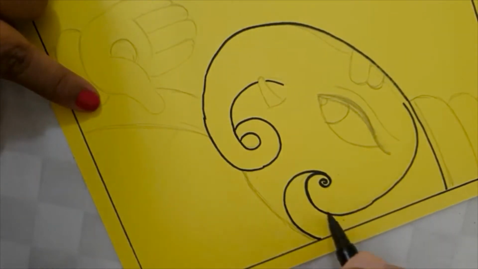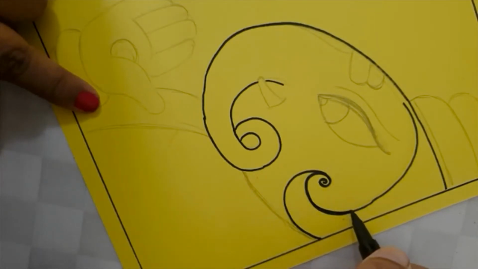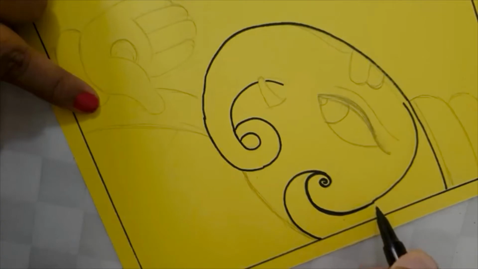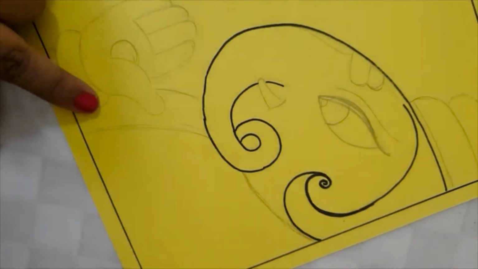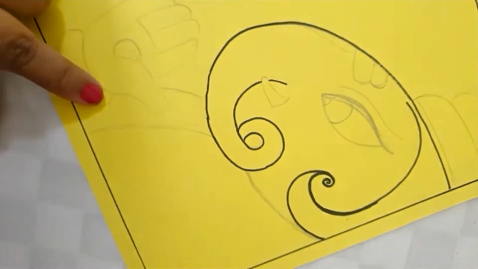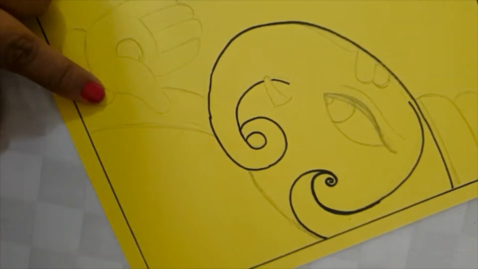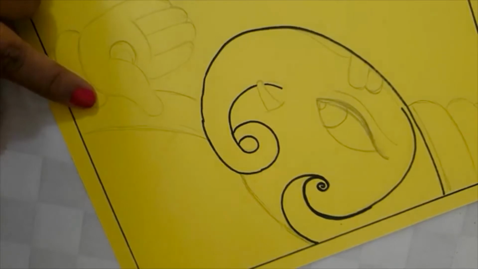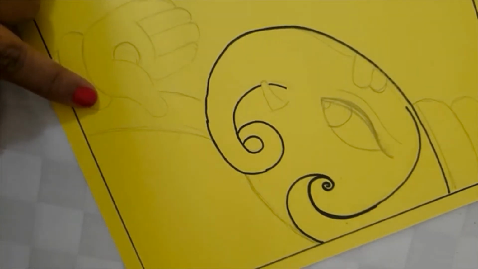Now to make things even, I'm going to make this line a little thick. Like this, right? So I hope you all have done till here. Now we'll move to the next section.